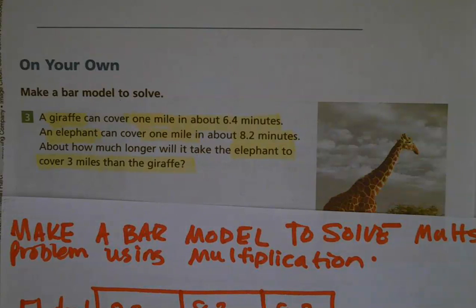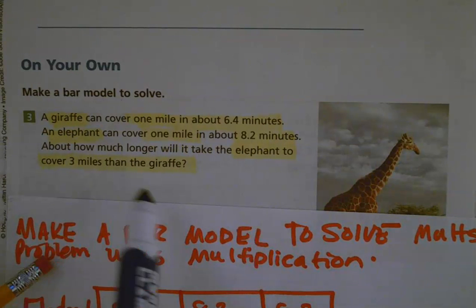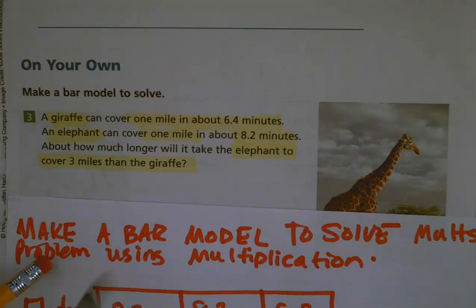All right, so we identify what the question is. How much longer will it take the elephant to cover 3 miles than the giraffe? So when I know how much longer, I know one number is going to be larger than the other, and so I'm going to subtract to find the difference. Now let me look at the rest of the problem to find the quantities that I'm going to be using.